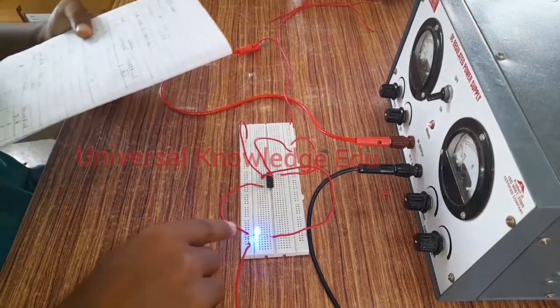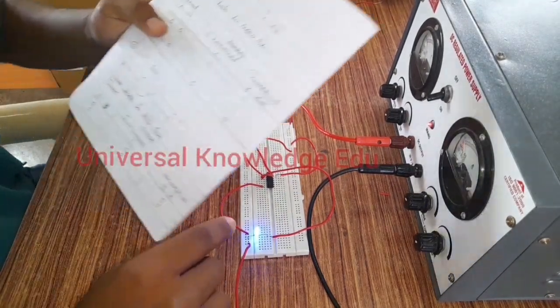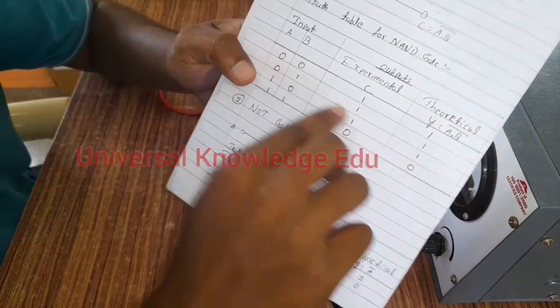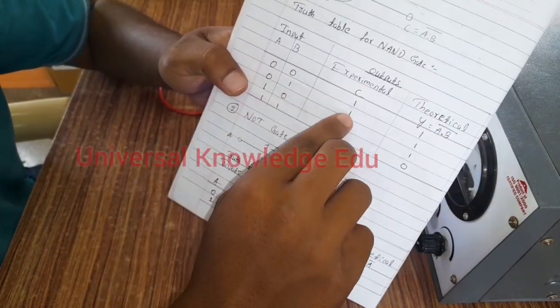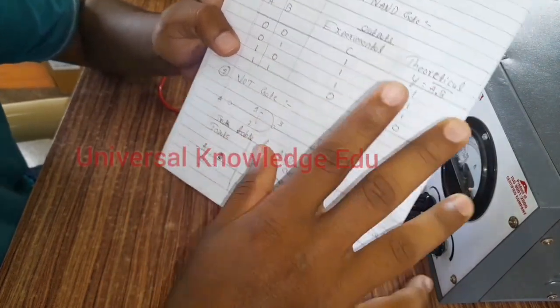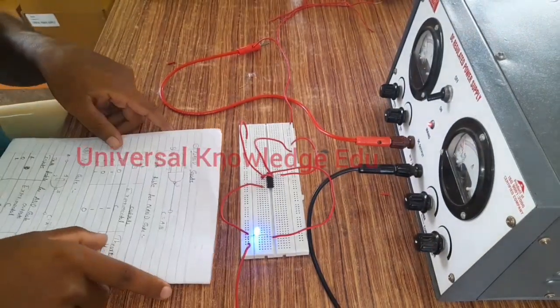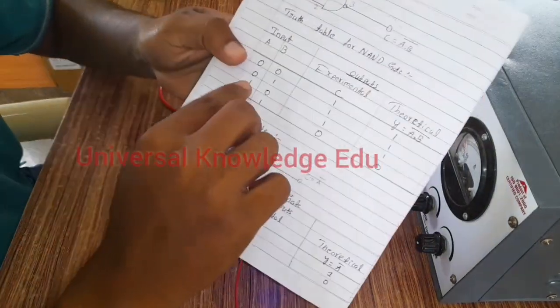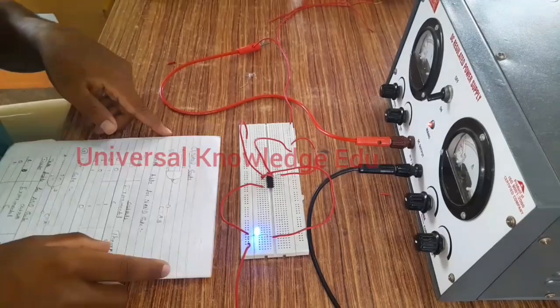Again the light will be blinking, that means the answer is 1. For 0 and 1, the experimental reading is 1. We note that. Again we are connecting 1 and 0, that is the third reading.